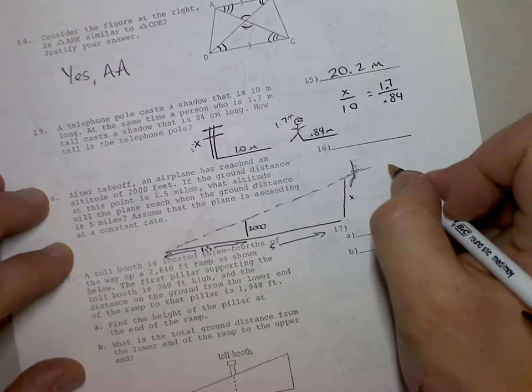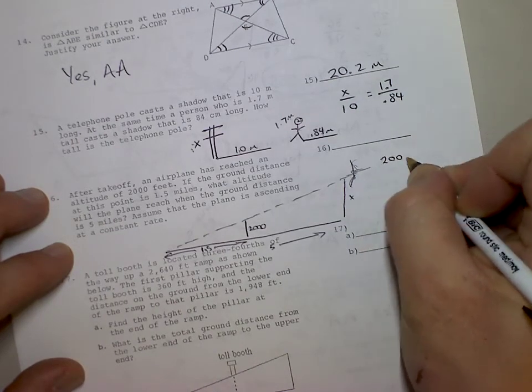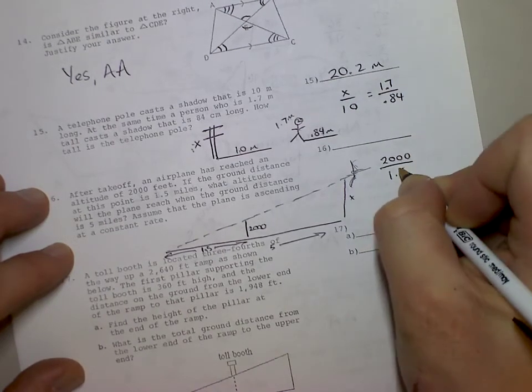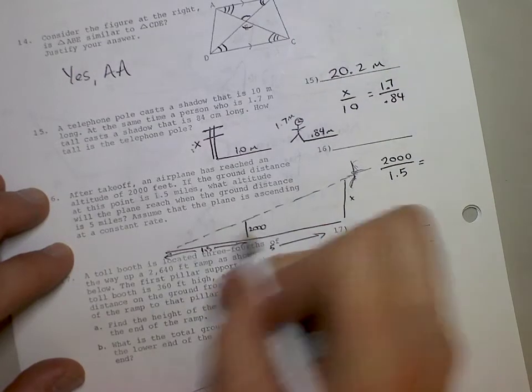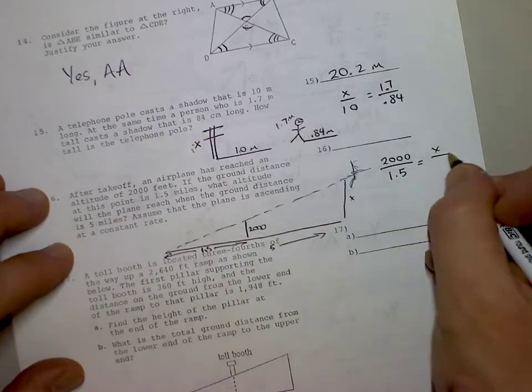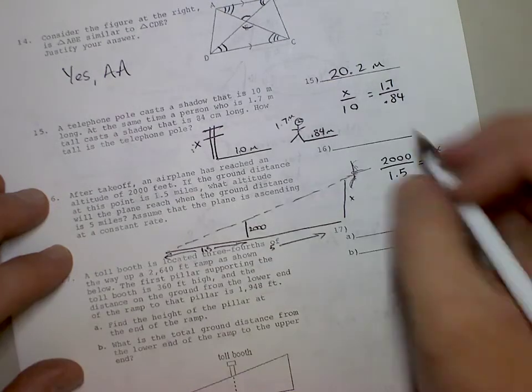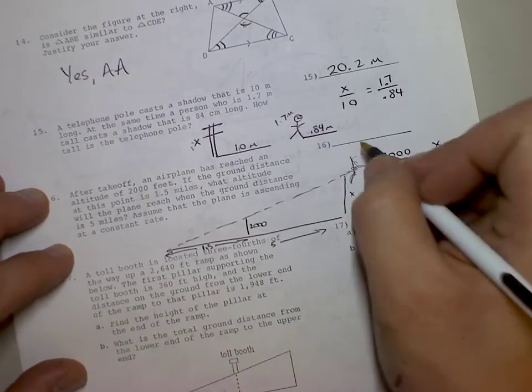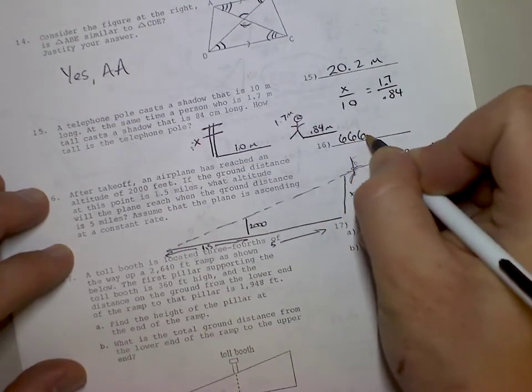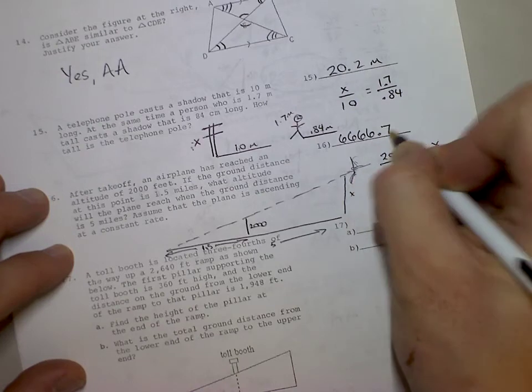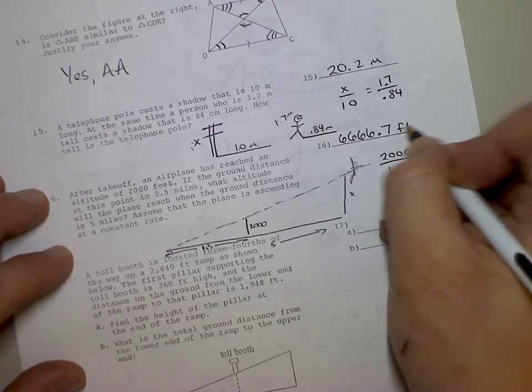Once again, proportion. Everything from here on out comes down to proportions. I'm going to say 2,000 over 1.5. So it's height over ground distance equals x over 5. Height over ground distance. Cross multiply and divide. You should get 6,666.66 feet in the sky.